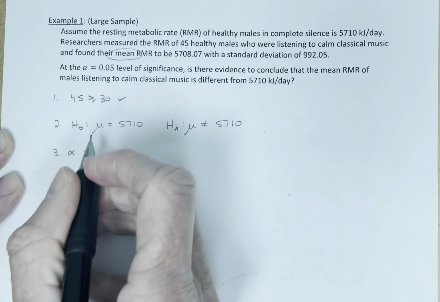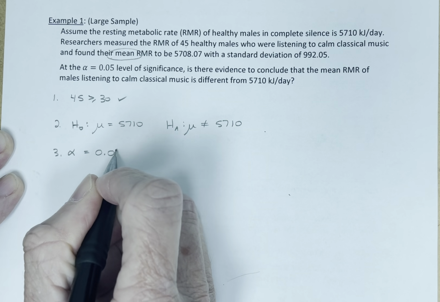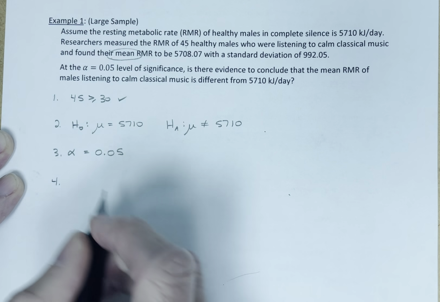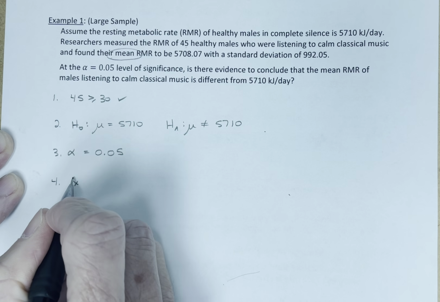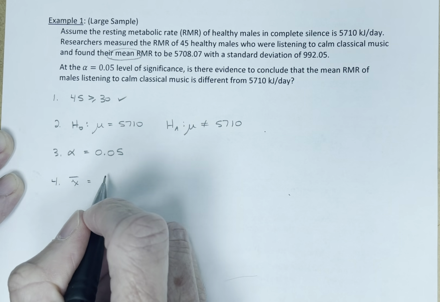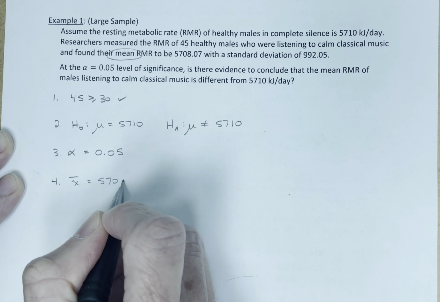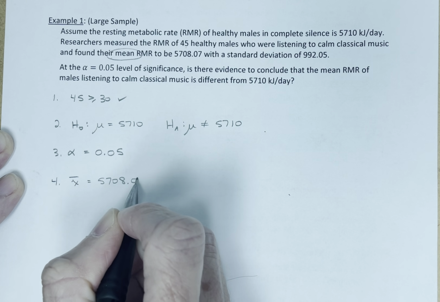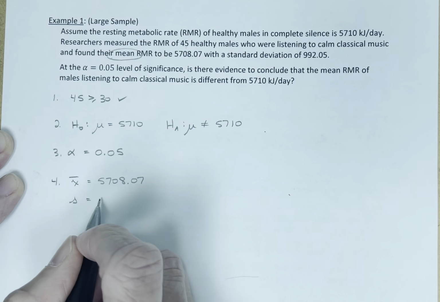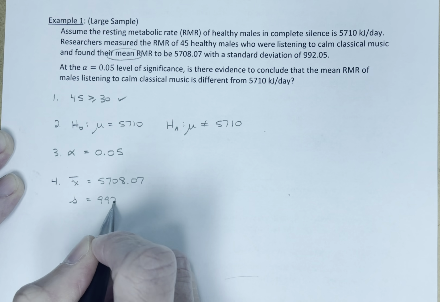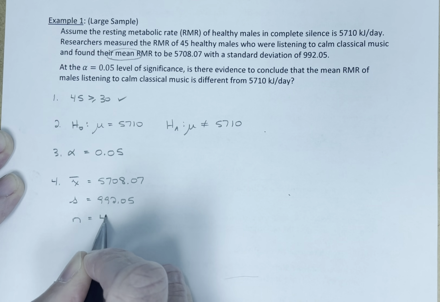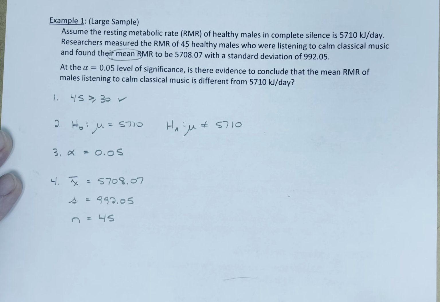Well, we're told at the 0.05 level of significance. Okay, step four, let's just note that our sample mean is 5708.07, our sample standard deviation is 992.05, and our sample size is 45 males.